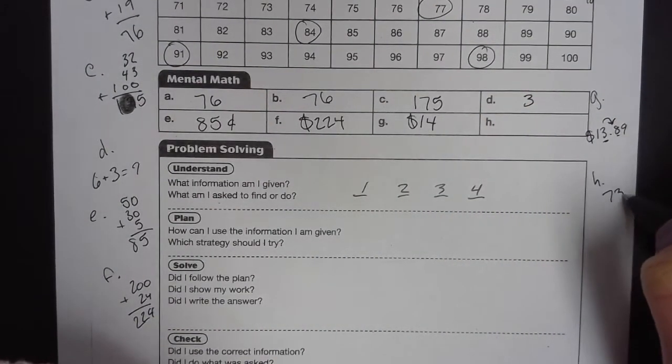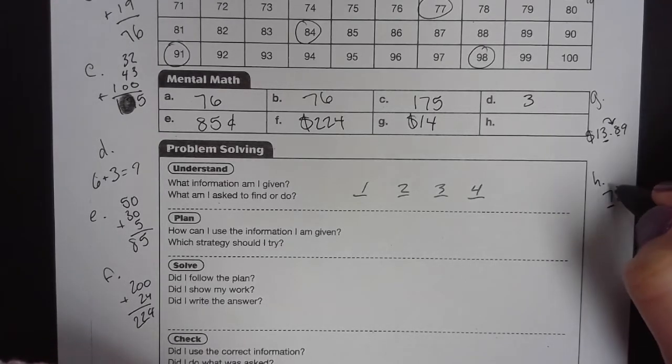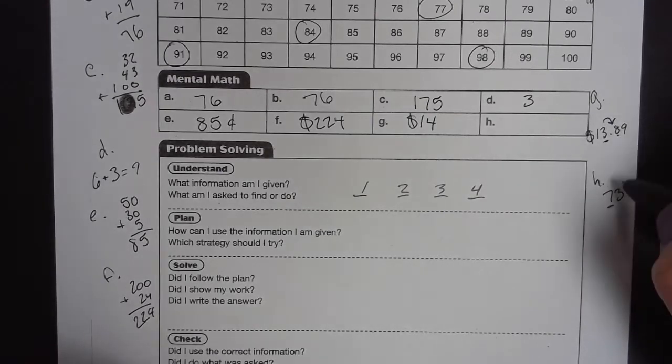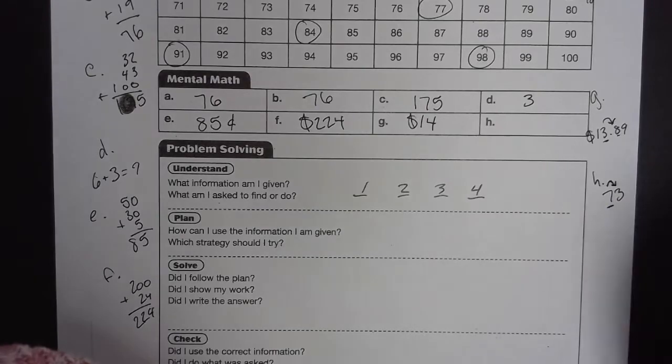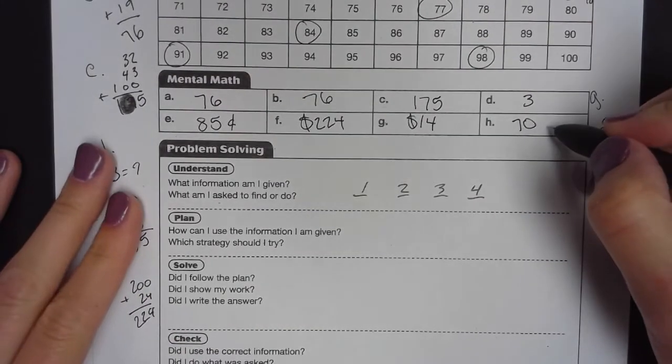H says round 73 to the nearest 10. Underline my tens place, 7's in the tens place. Remember 0 through 4 don't get no more. 5 through 9 go up 1 time. 7 looks at the 3. 3 says don't get no more. So it stays at 7. We get 70 yards.